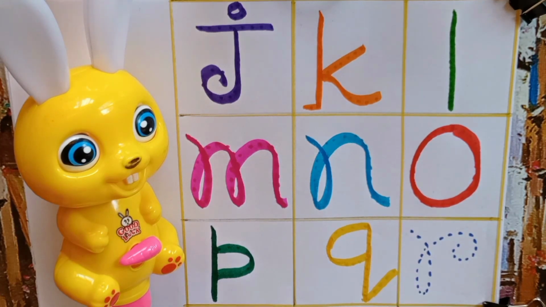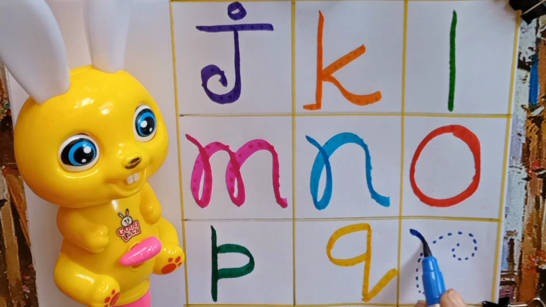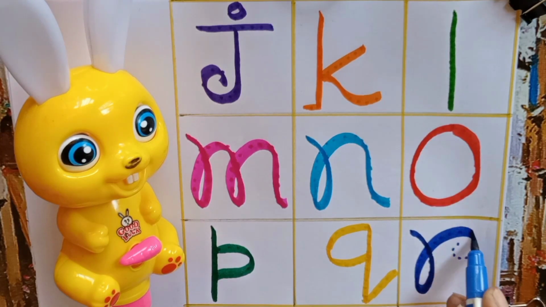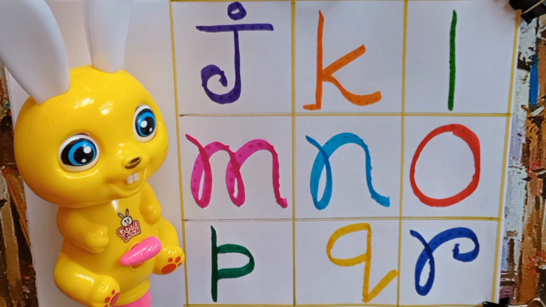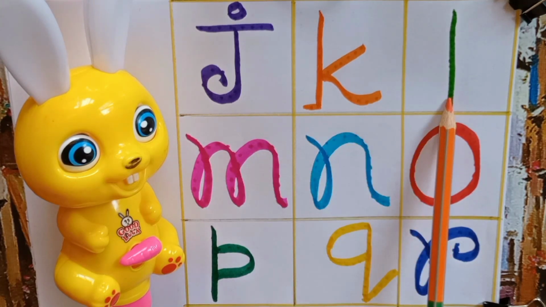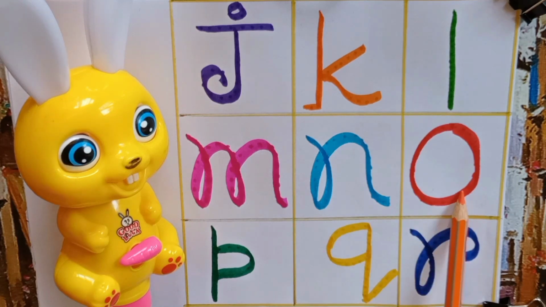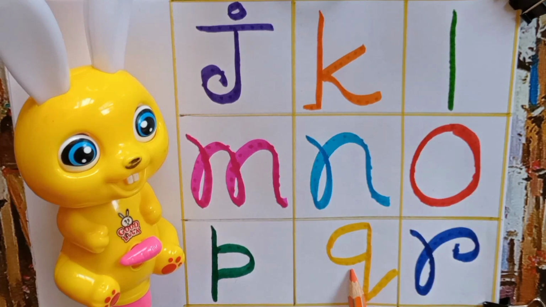Q. Our last color is blue. R. R for rose. Rose is a flower. R. Now say with me, kids. J, K, L, M, N, O, P, Q, R.